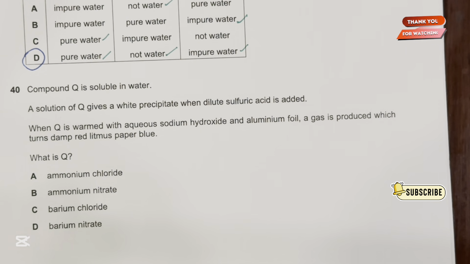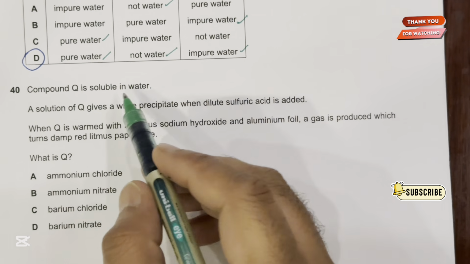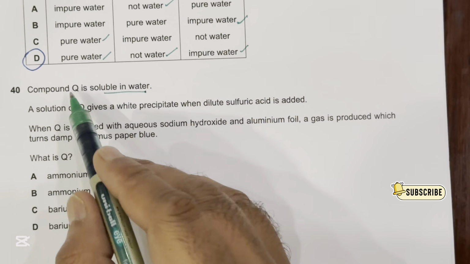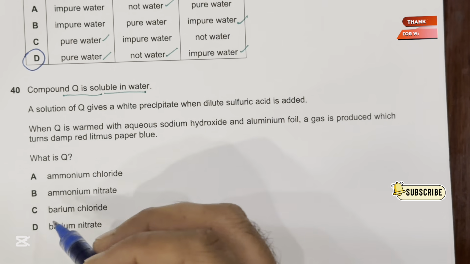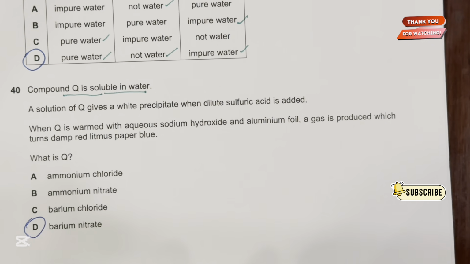Okay, what is Q? Ammonium chloride, ammonium nitrate, barium chloride and barium nitrate. We know that all nitrates are soluble, and at the start of the question the information was compound Q is soluble, so it should be barium nitrate. That is the right choice over here. So option number D is the right choice.